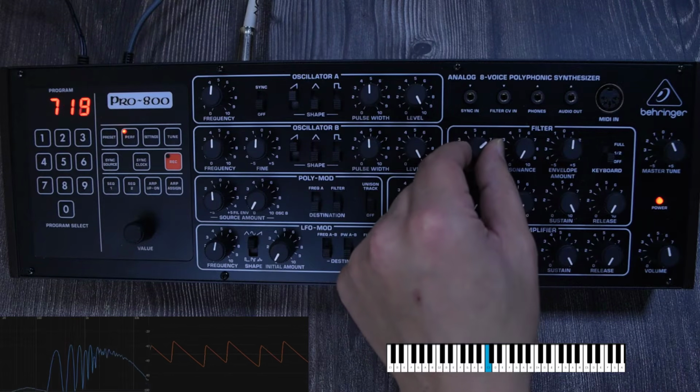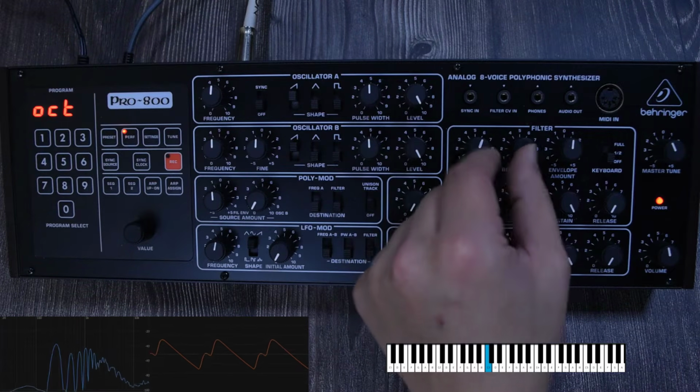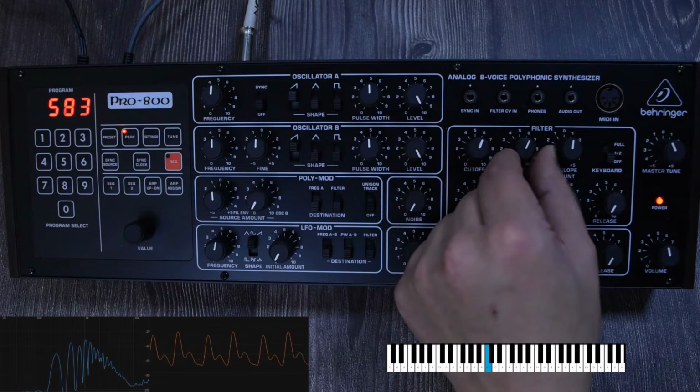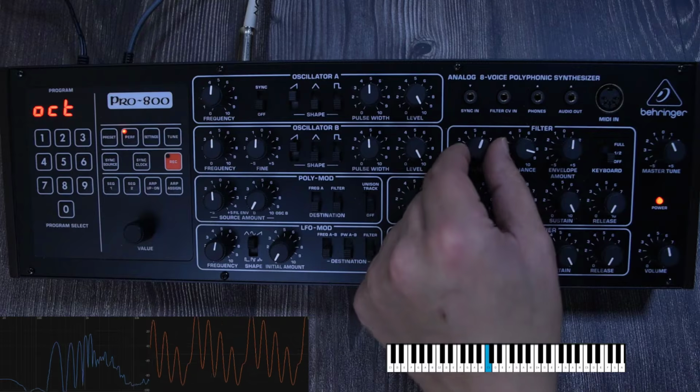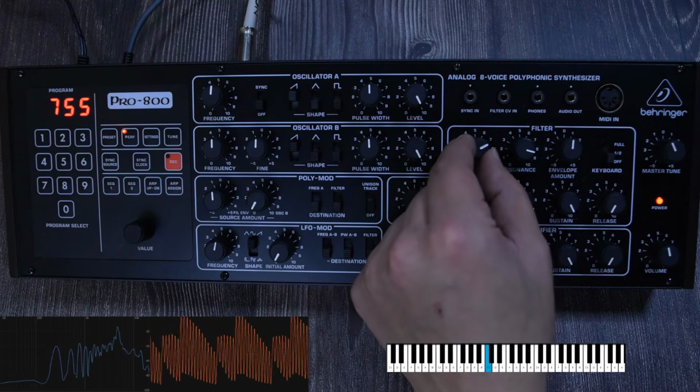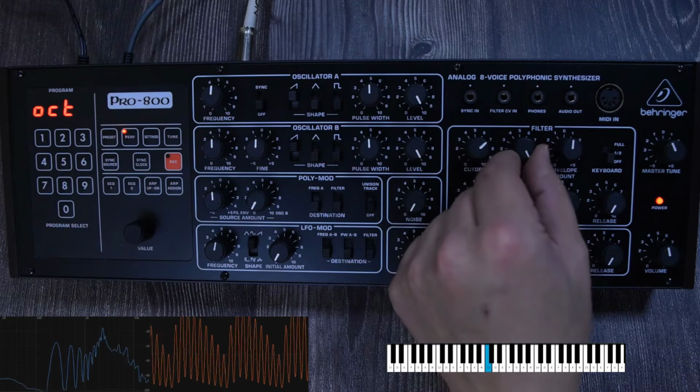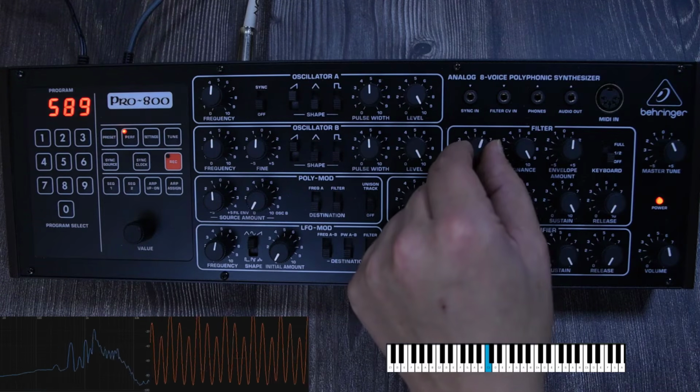Now then we have the resonance control, which is going to be a tiny peak at the breakpoint. If we keep going up, at some point we are going to be getting that peak, and we can sweep it. And I know it's maybe a little bit annoying, but that's what it is. That's how it works.